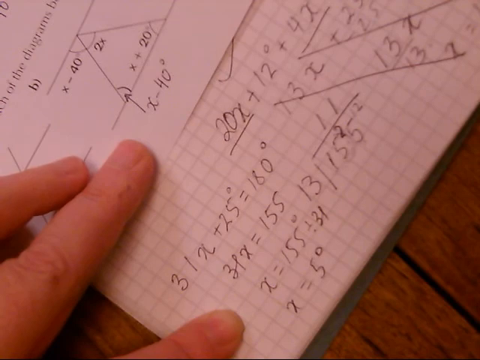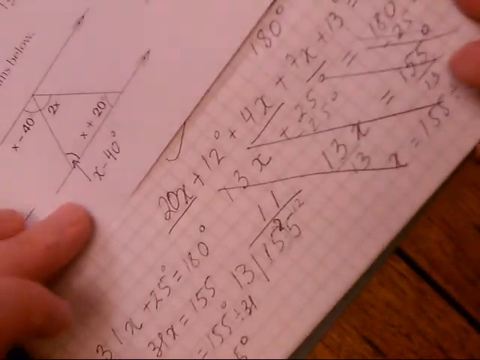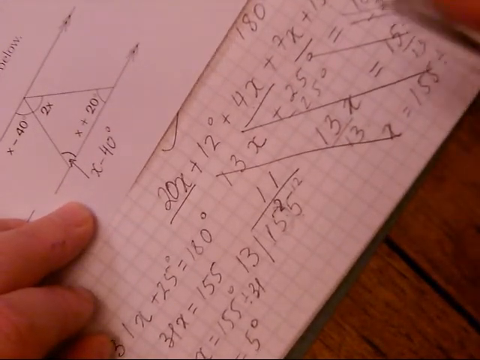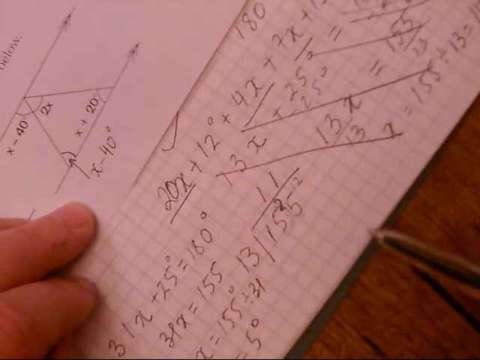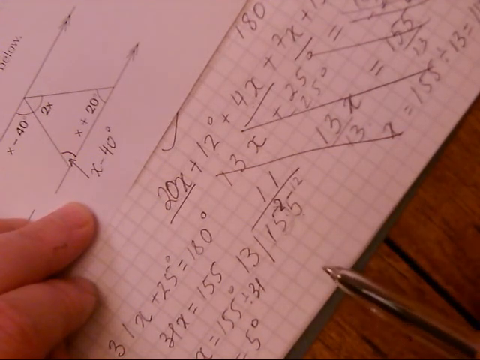So x is 5 degrees, and you can now find all angles yourself and check whether they add up to 180 degrees.